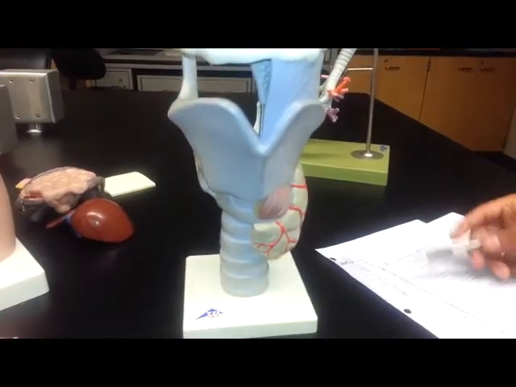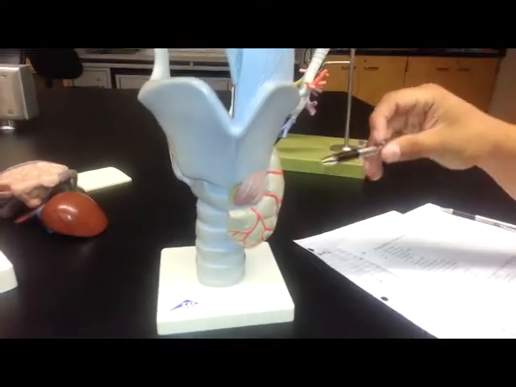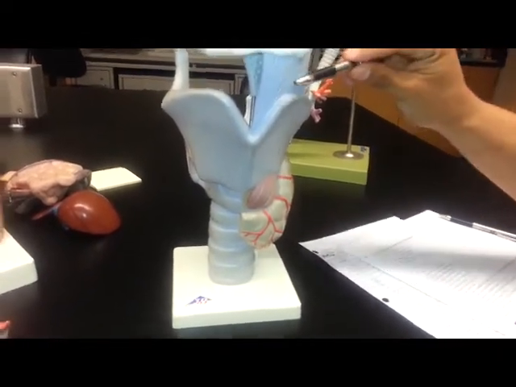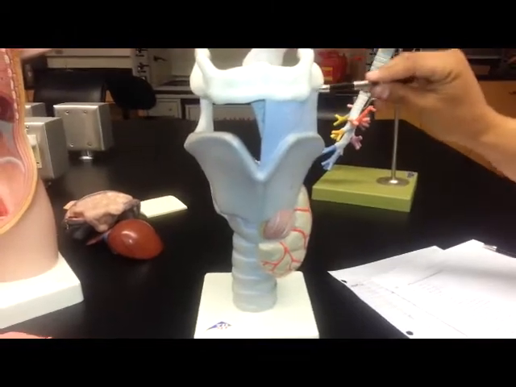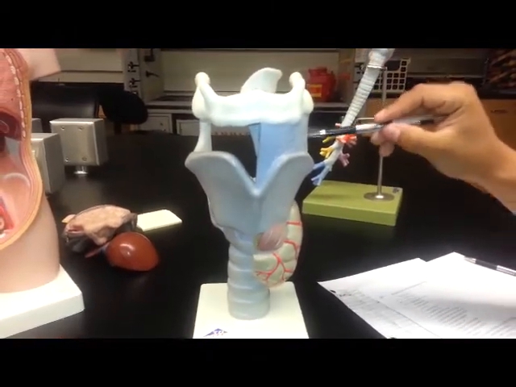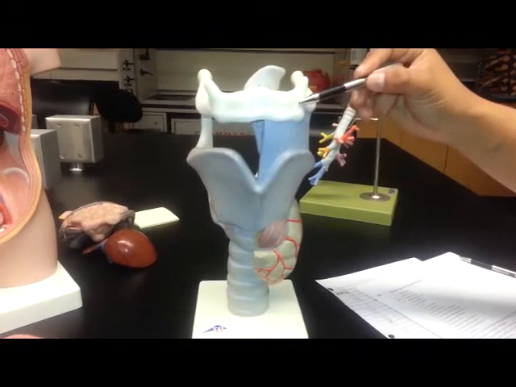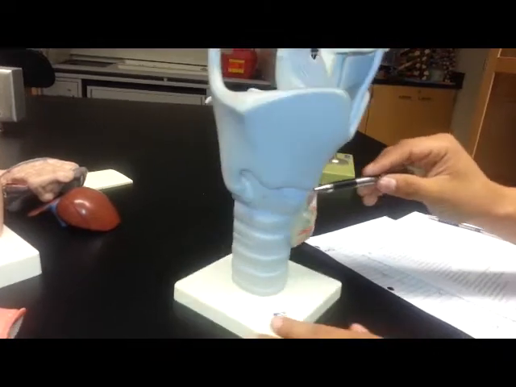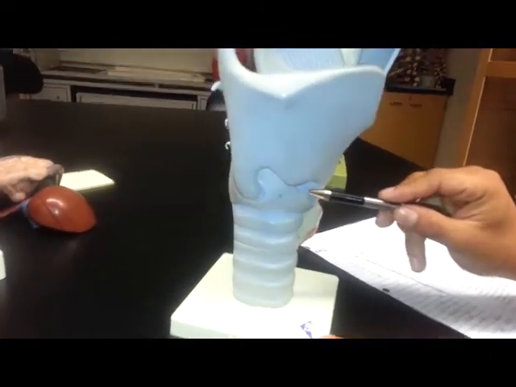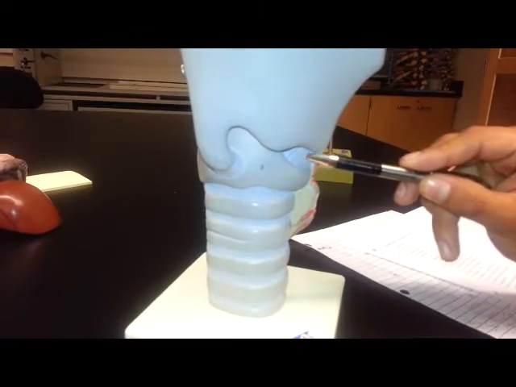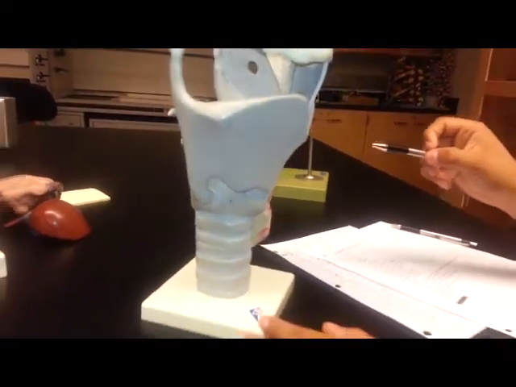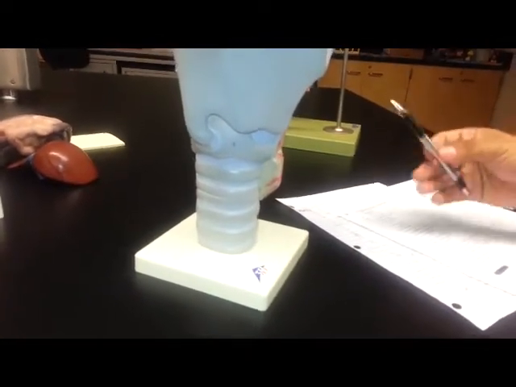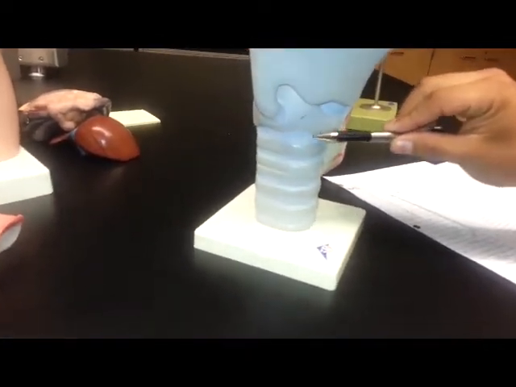Okay, and now we're around where the trachea is, and we're going to look at the thyrohyoid membrane, which is right here. This structure would be the thyrohyoid membrane below the hyoid bone. And next would be the cricothyroid membrane, which is located right here. This is the cricothyroid membrane. And the cricotracheal membrane would be this right here.